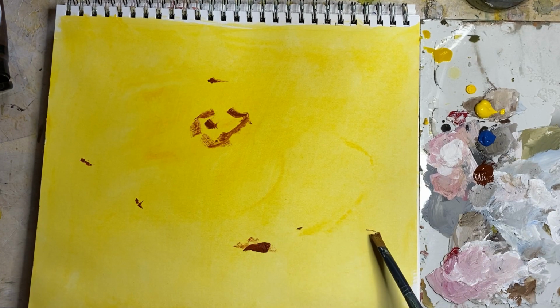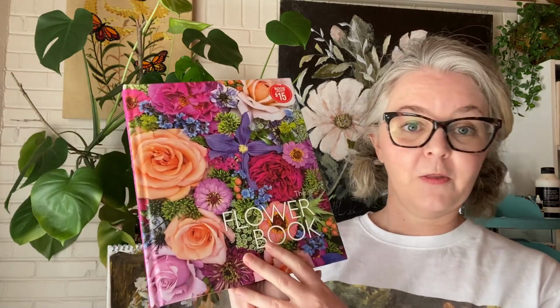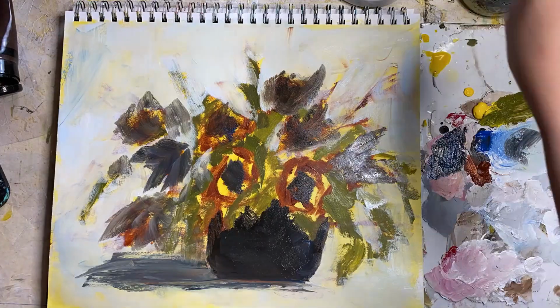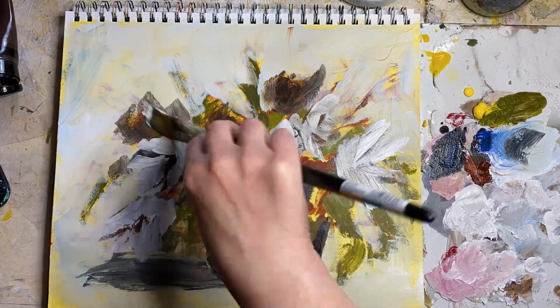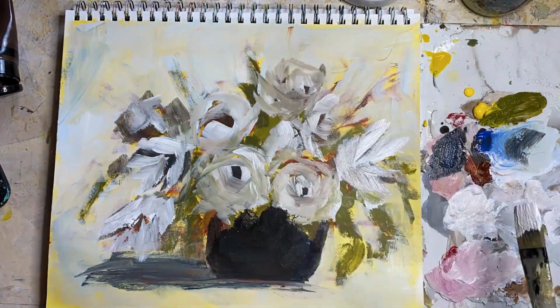So I used a book that I have here in my studio. It's about flowers and it's called The Flower Book. I mean, there are tons and tons of different books that you could use to reference. You could go to the library and find books. You could probably go to used bookstores and find books about gardening or flower arranging or just flowers in general and find inspiration in these books.